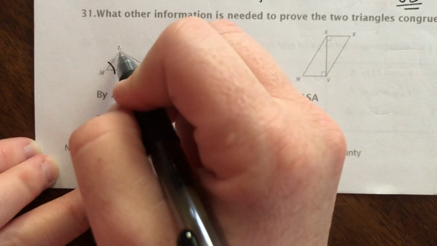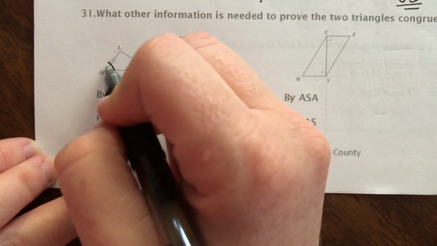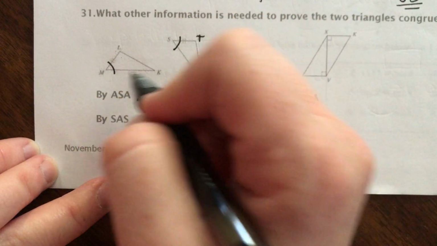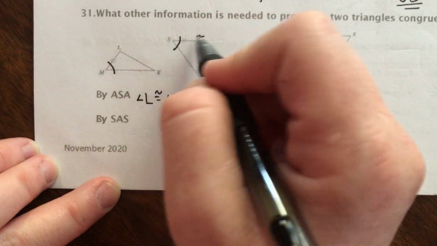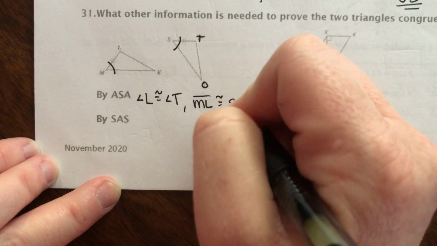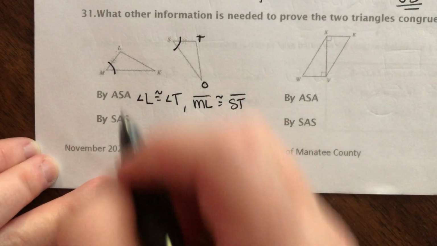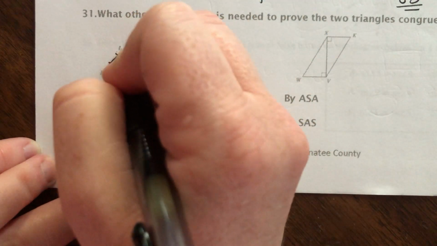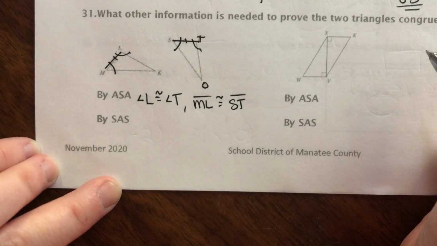And then I have to say that the side in between the two angles has to be congruent as well. So ML would have to be congruent to ST. So then we'd have angles, right? And the side connecting them. That would be angle, side, angle.